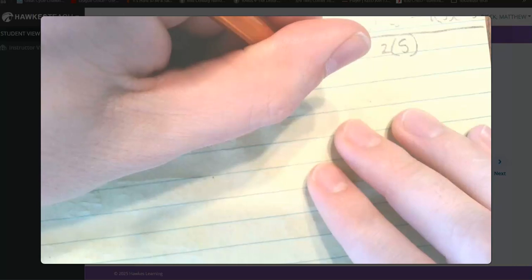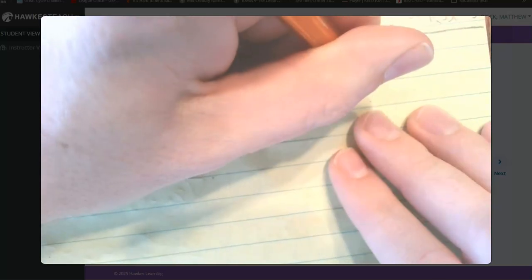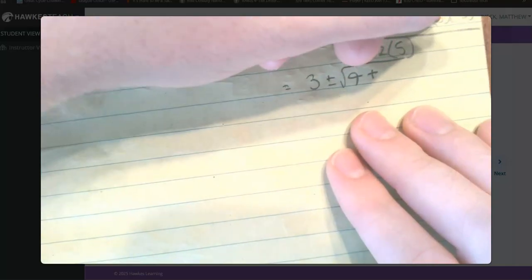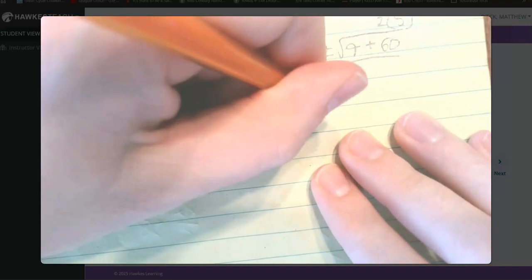All right, so we have negative negative 3, so that's going to be positive 3, plus or minus the square root of 9 plus 4 times 5 is 20, times 3 is 60, so 69, all over 10. So you end up with 3 plus or minus the square root of 69 over 10. Which, for 69, I don't think there are any perfect squares that go into that.